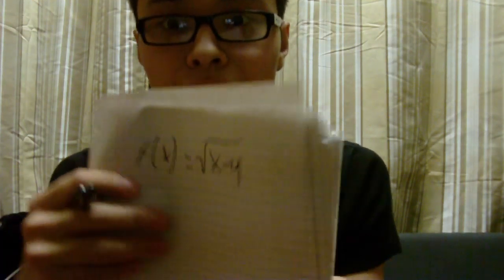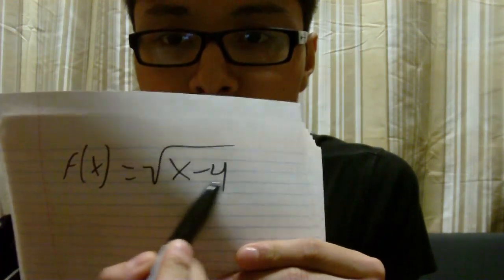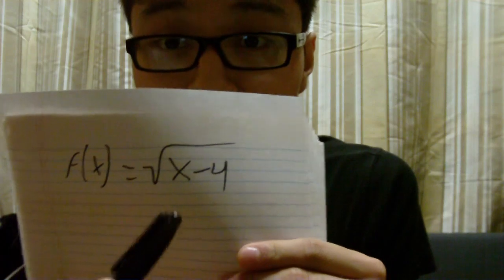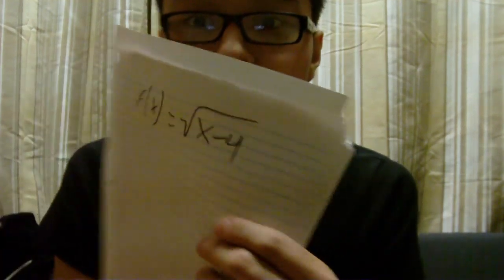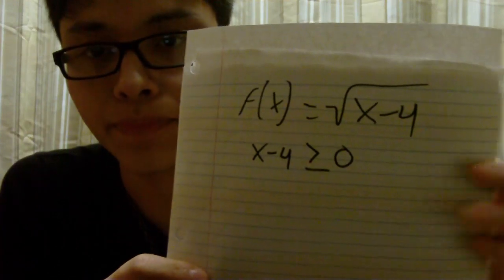So, this inside the radical has to be greater than or equal to 0. You have your simple inequality there. Add 4 to both sides.